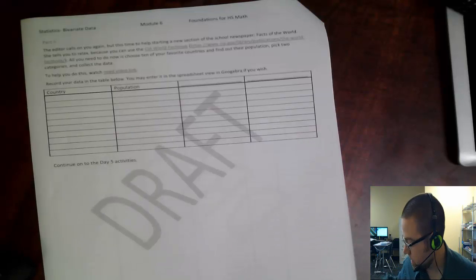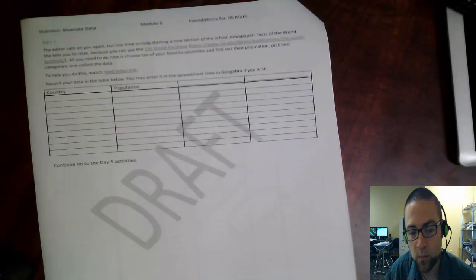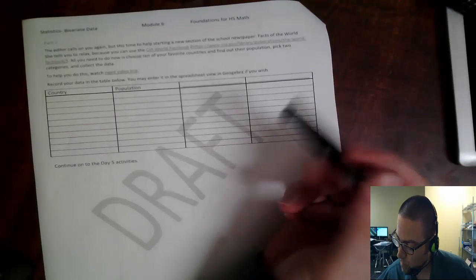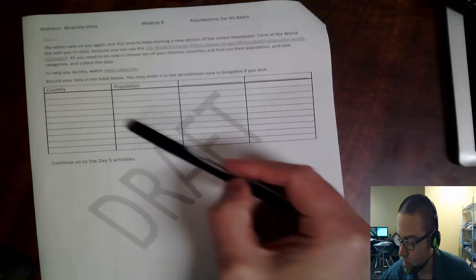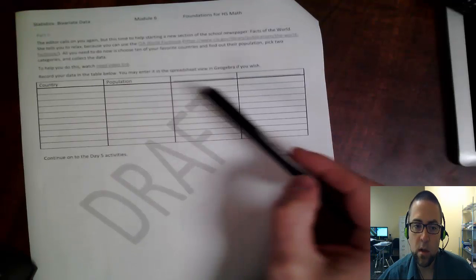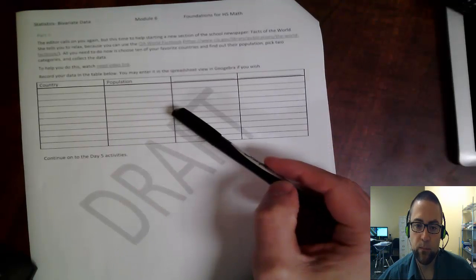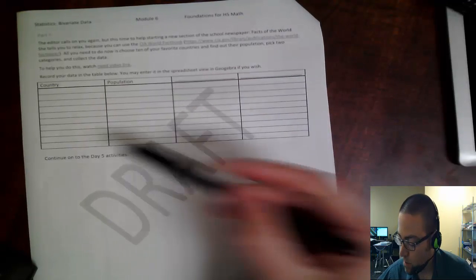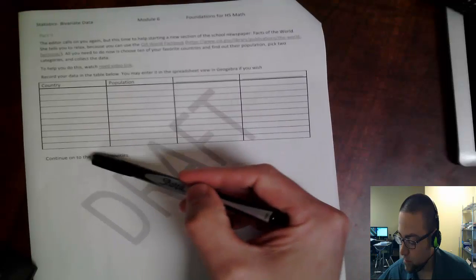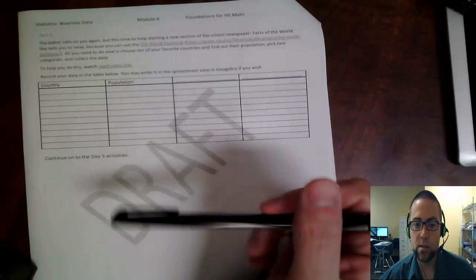Hello, everybody. Now we're going to talk about collecting the data for our project, which is going to be 10 different countries, and we're going to list the population and then two different categories about those countries, and we're going to compare them on a scatter plot. So let me show you how you're going to gather that information, and I'll show you two different ways.